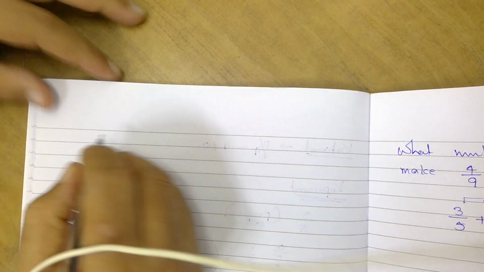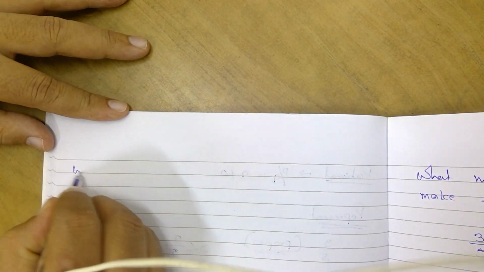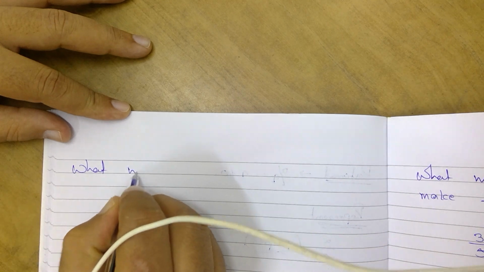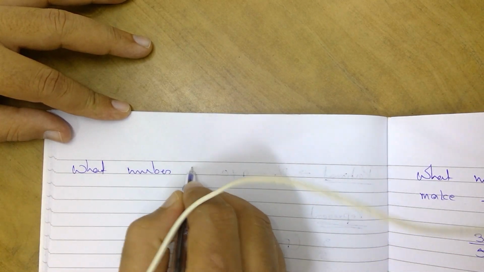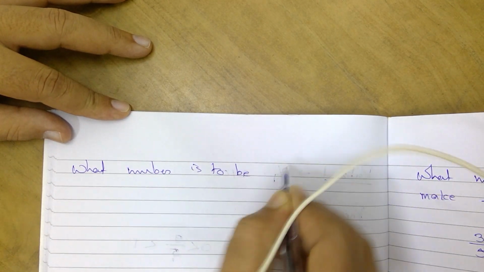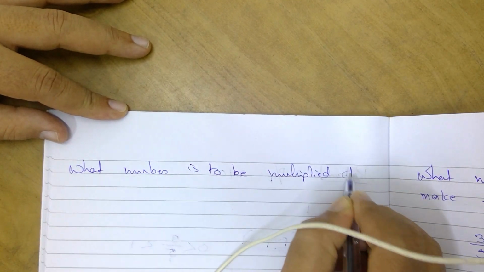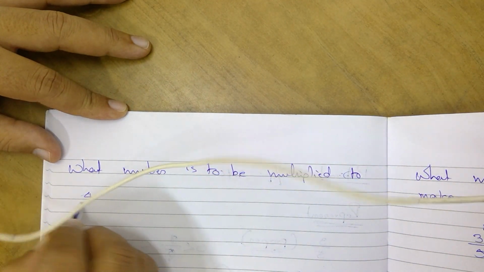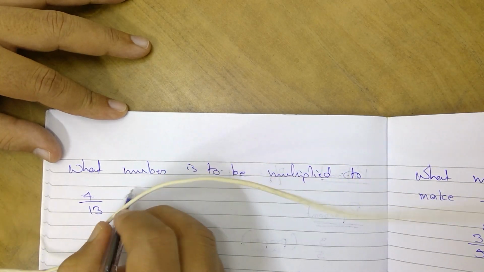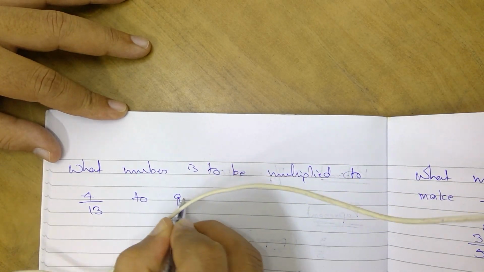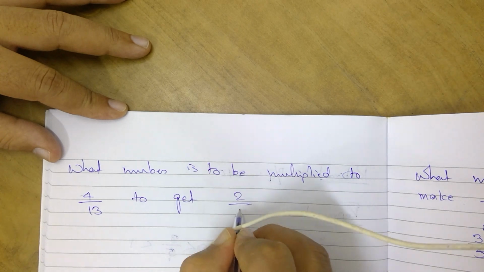Okay, so let us see one more, last one. So what number is to be multiplied to 4 by 13 to get 2 by 11?